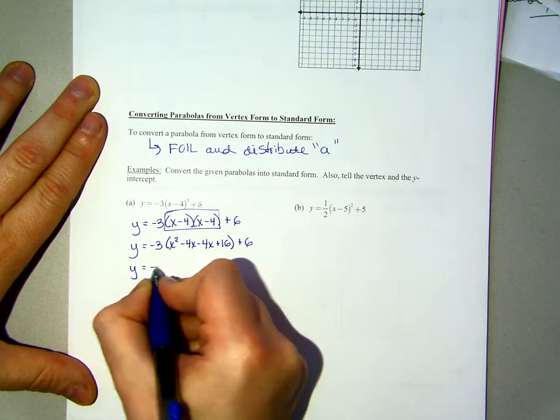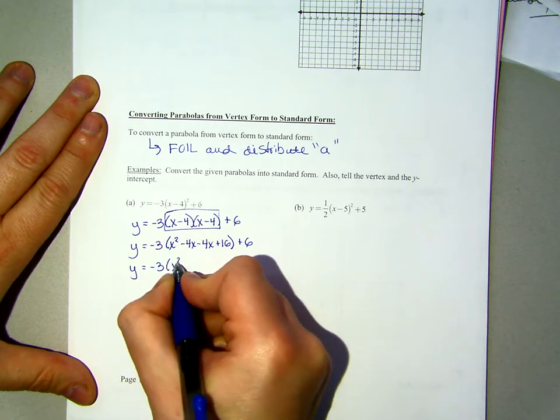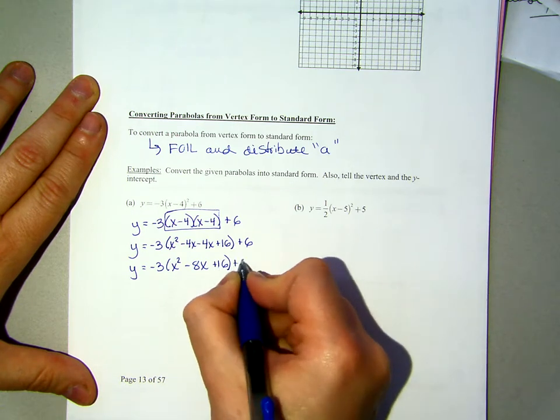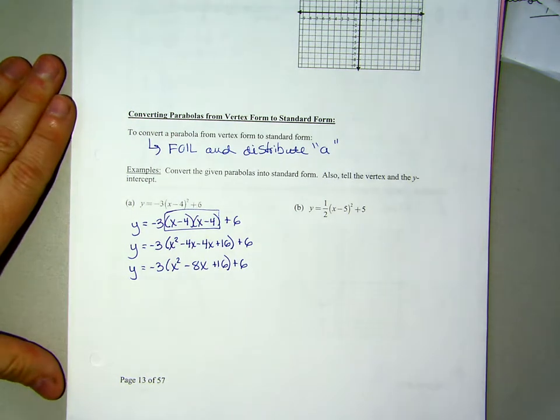Again, make sure you're keeping that foiling inside the parentheses, because that negative 3 is going to have to get distributed to the stuff that you're foiling, and not to the 6 at the end.